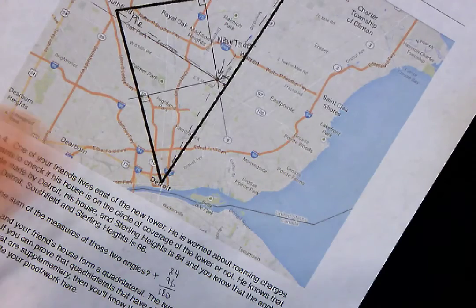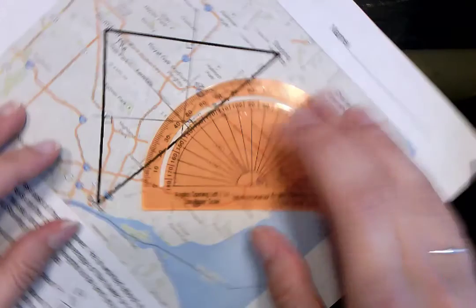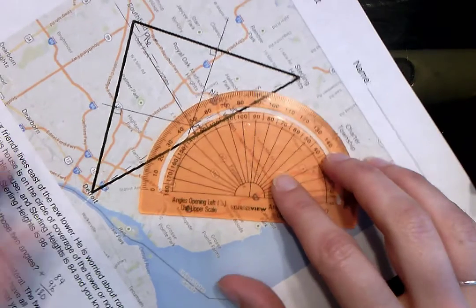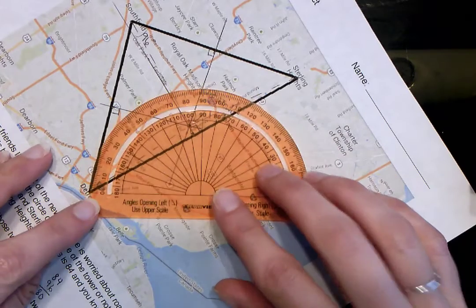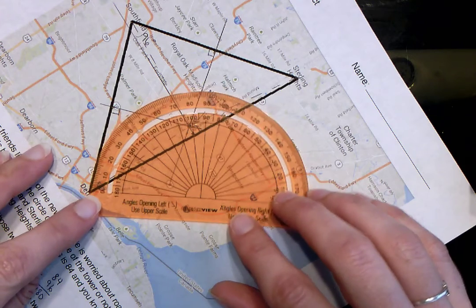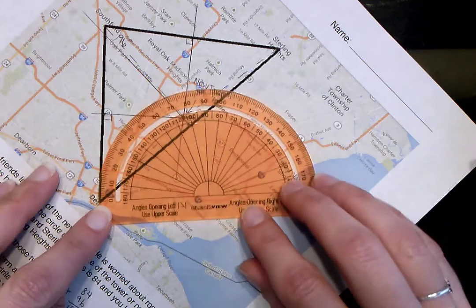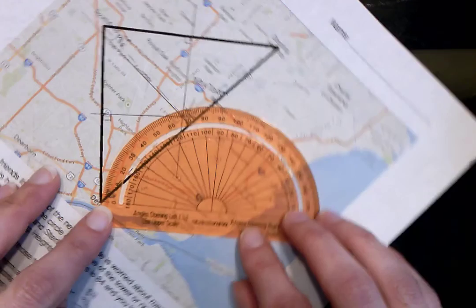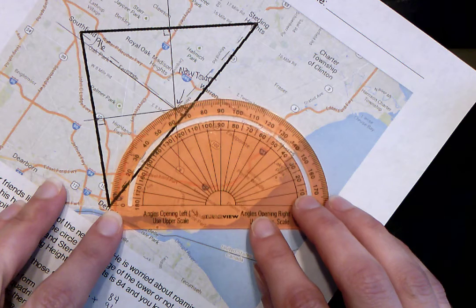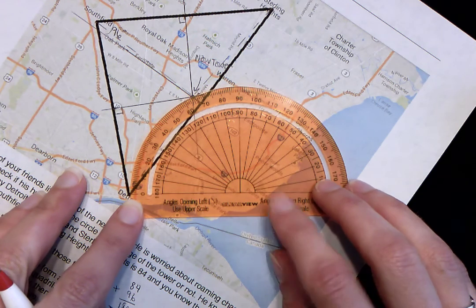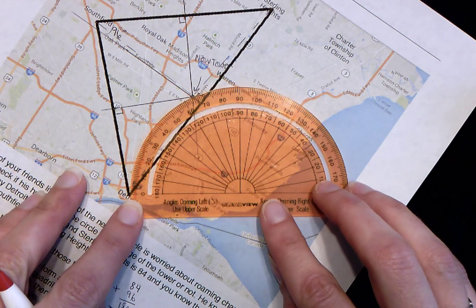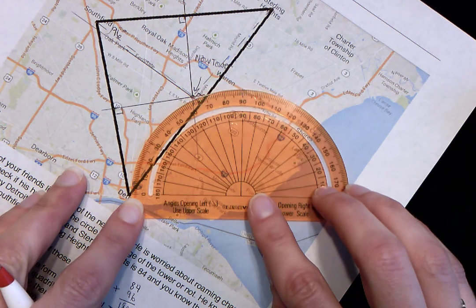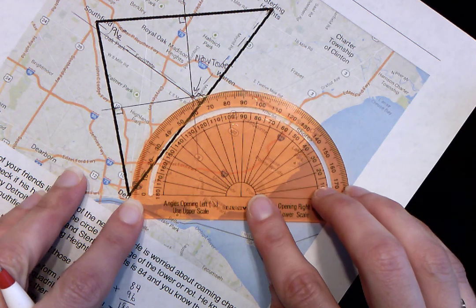Okay, so I'm just going to think this through here. You can also do this with me because I'll probably have to work this through with you. I'm just trying to find approximately 84 degrees here, moving this protractor along to see where he's going to be.